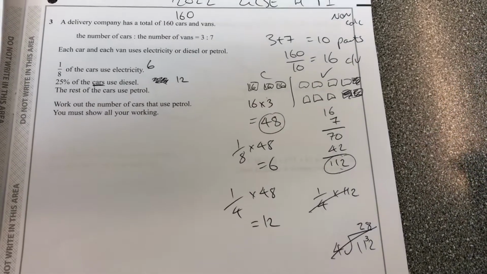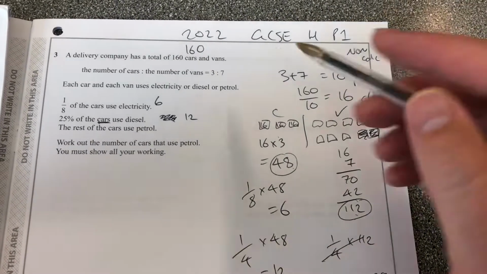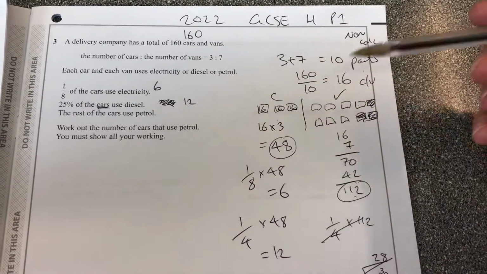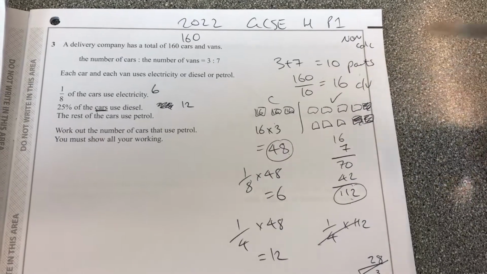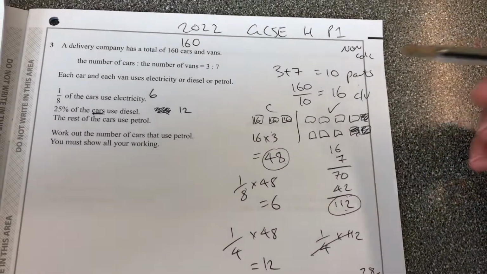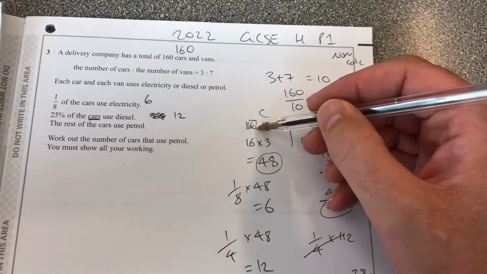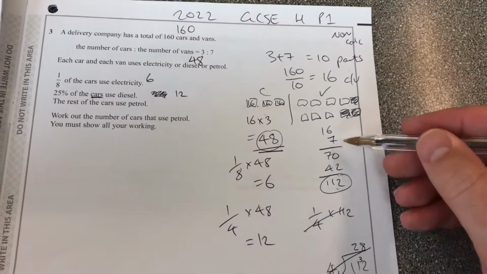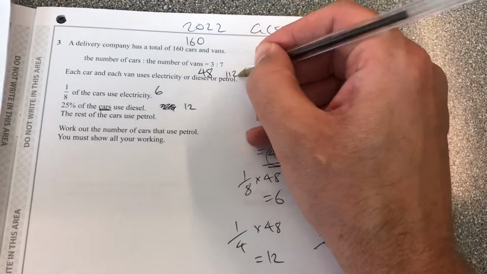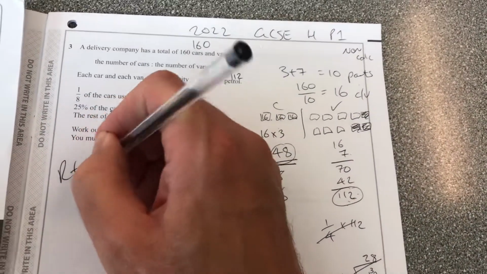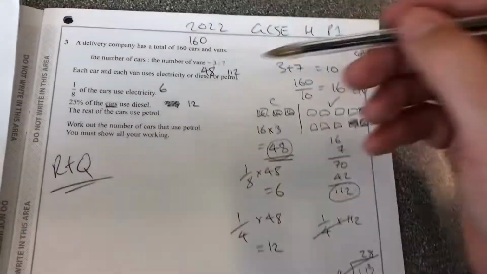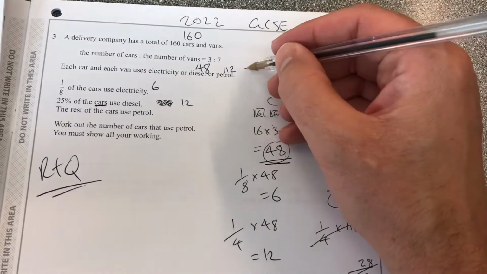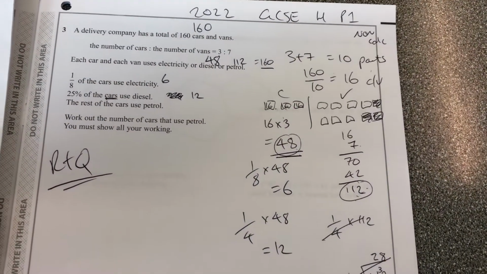So let's go through that again, especially if I've made a bit of an error. There are 3 plus 7 total number of parts, 10 parts. 160 divided by 10 gives me 16 cars or vans per part. So I know that cars is going to be 16 plus 16 plus 16, which is 48 cars in total. And then what I did here is I've worked out there's 112 vans. I should really, little note to make to myself, read the question, because I jumped straight to vans there. So 48 plus 112 equals 160, so I know that's fine.